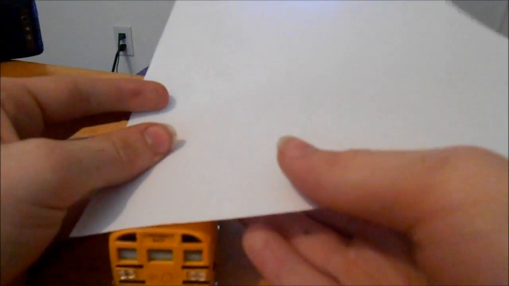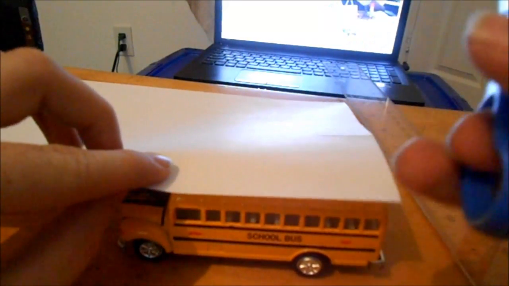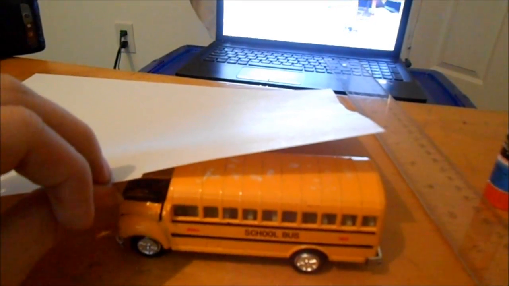So let's get started. Alright, so what you're going to want to do first is you're going to take your paper, and you're going to just put it on the bus. So you just want a rough estimate of how much you'll be cutting. So you can either take your pencil and mark off, right about here or so, or you can take your scissors and physically cut it. So, you would just cut, let's say about that much. And then you would do the same for this. So you would come up here, and then you would physically line it up with the back of the bus, and then cut. And then you would just cut that until you got your little roof.